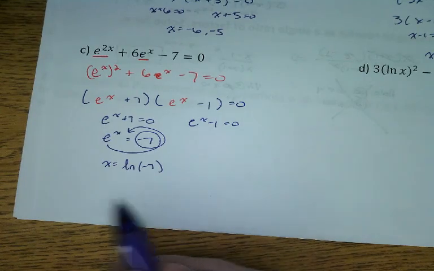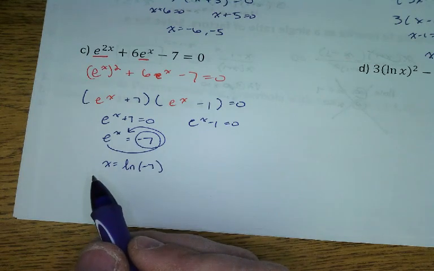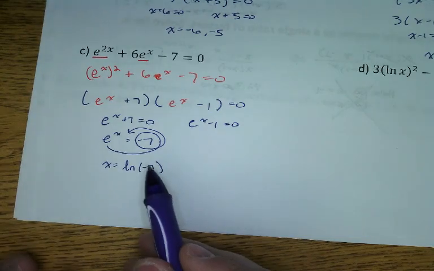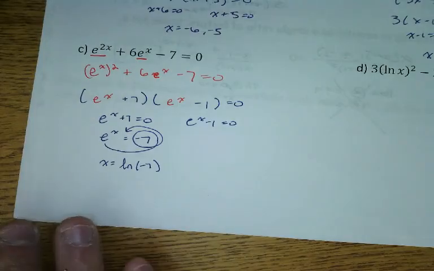This is why we struggle in this class. What's wrong with this? That's a domain error. We can only have ln of positive numbers. Can't have zeros or negatives. Oh my gosh. You know what? You're all just acting, right? You were all part of it.